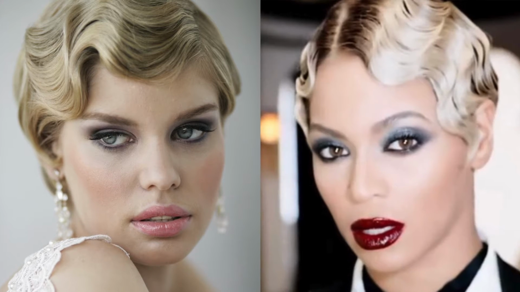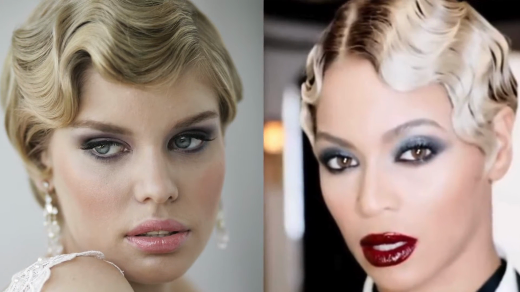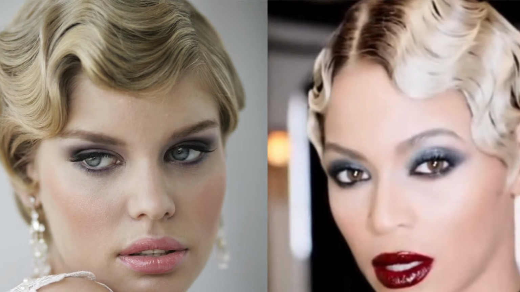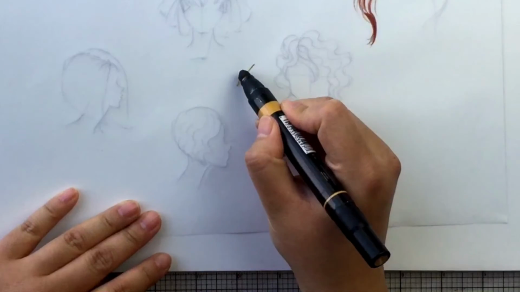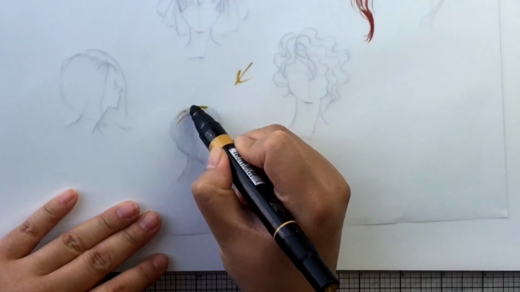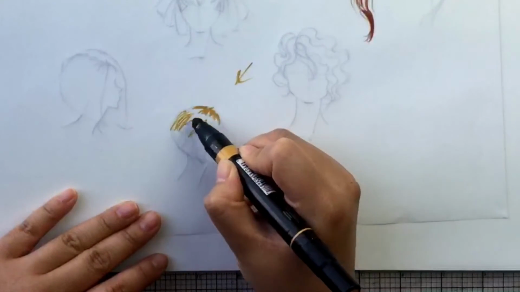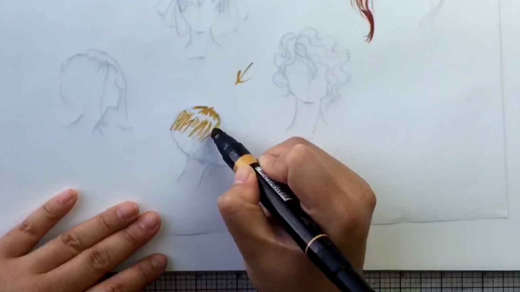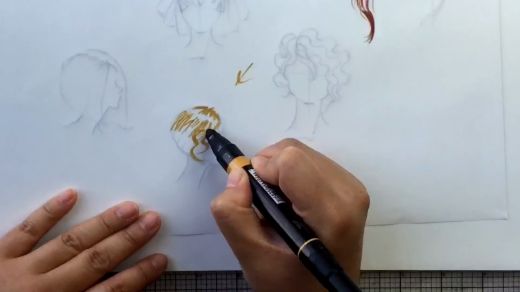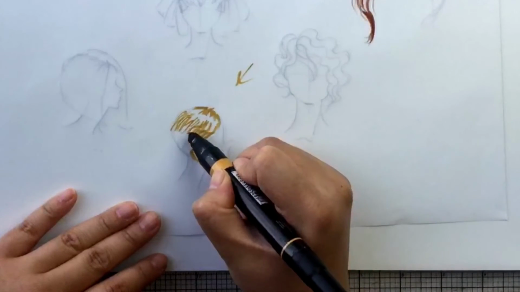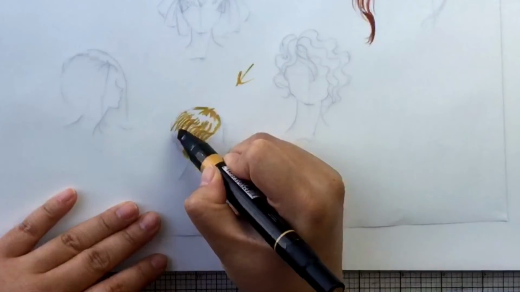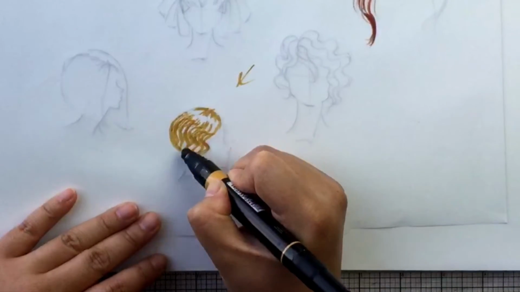When you have something like finger waves, those old school 20s, Great Gatsby era hairstyles, they don't really stick out from the hair. They're more like close and curl along the hair. And so, this is her light source, I would create a highlight along the top of her head, but I wouldn't highlight the curls because they are flat against her head. Right?